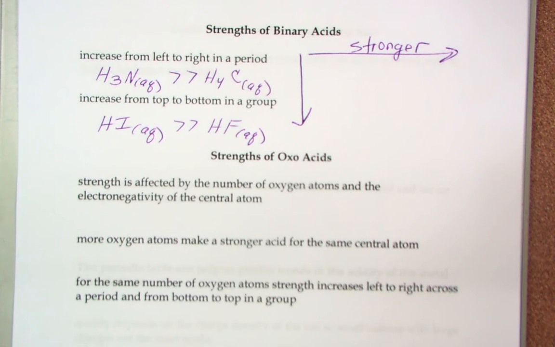Now, if you're trying to remember these trends, the way that I always remembered was to look at the chart, because if you think about the halogens, hydrochloric, hydrobromic, hydroiodic are all strong acids, and hydrofluoric is a weak acid. So when I look at the way they're stacked up in the chart with fluorine on the top, that makes sense to me that the trend goes down.